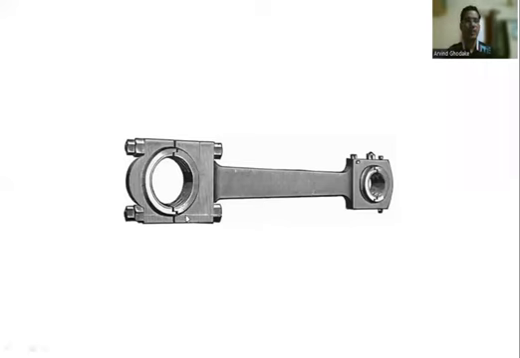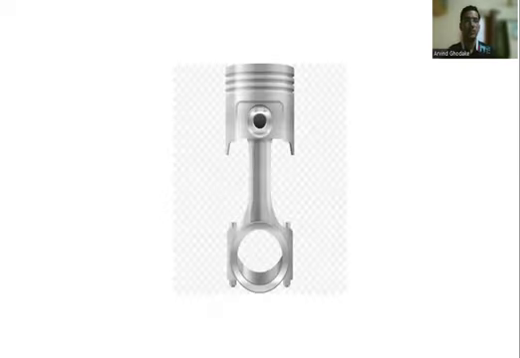Next, this is a diagrammatic representation of the connecting rod. You can see two eye ends are provided on the connecting rod. This one is the small eye end and this one is the big eye end. The small eye end is connected with the piston and the big eye end is connected with the crankshaft, so that the reciprocating motion of the piston gets converted into circular motion at the big end of the connecting rod.